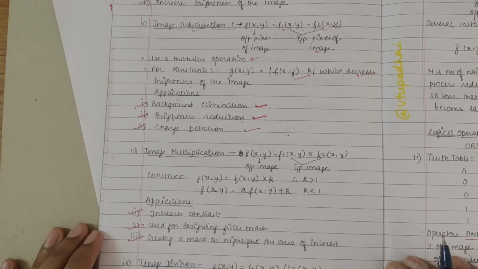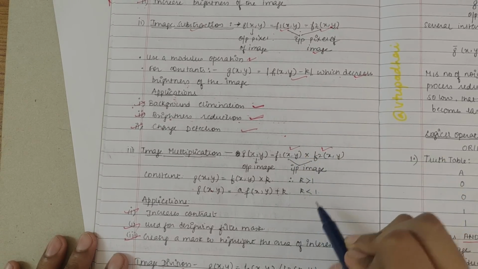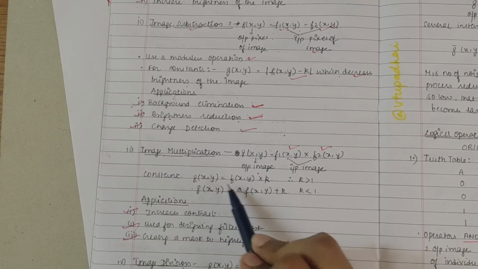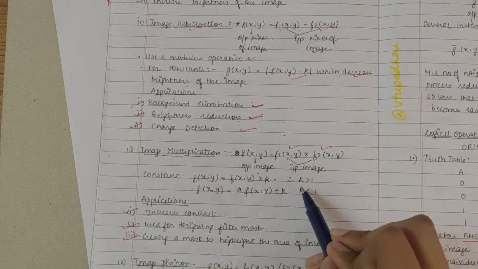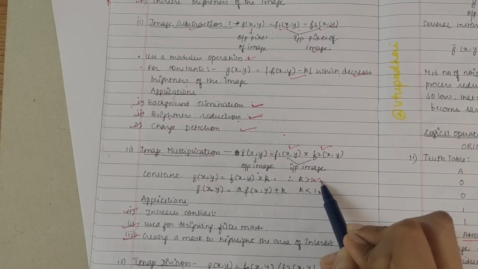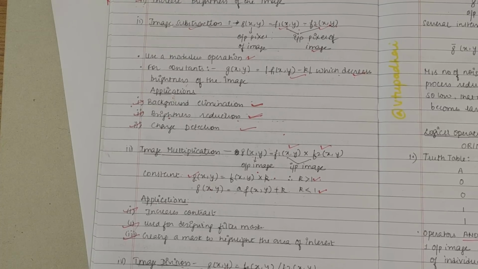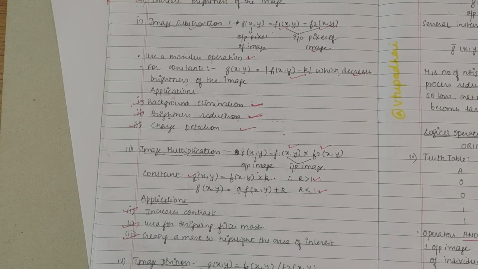Next we have image multiplication. Image multiplication is basically multiplying all my input pixels and then producing the output image. For a constant, again the same thing, g of x comma y is equal to f of x comma y into k. Here one thing you have to remember is that the k value can be greater than 1 or less than 1. If it is greater than 1, it follows this expression, g of x comma y equal to f of x comma y into k, whereas if the k value is less than 1, then g of x comma y will be a of f of x comma y plus k.